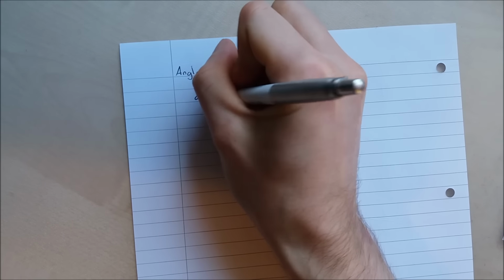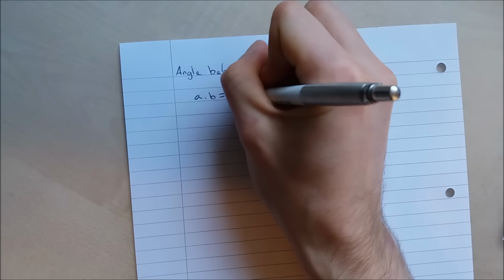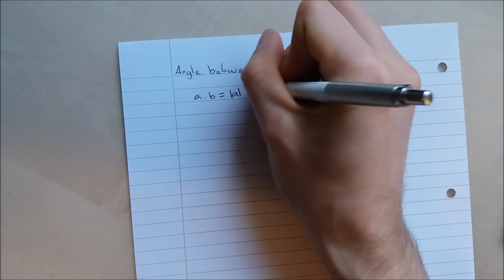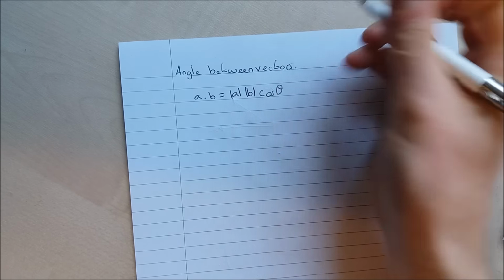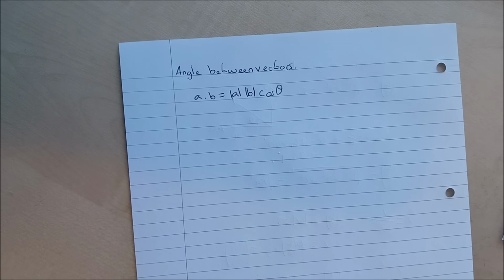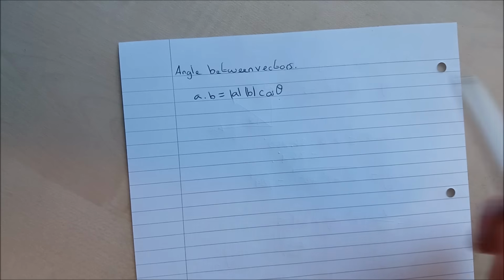If you want to find the angle between two vectors, you need the dot product, also known as the scalar product, and it is a dot b is equal to the magnitude of a times the magnitude of b times cos theta, where a and b are the two vectors and theta is the angle between them.